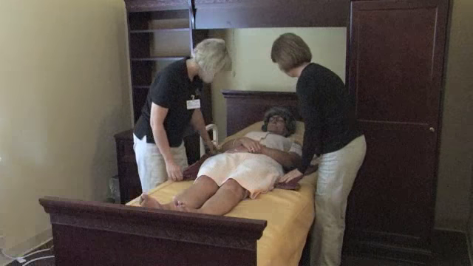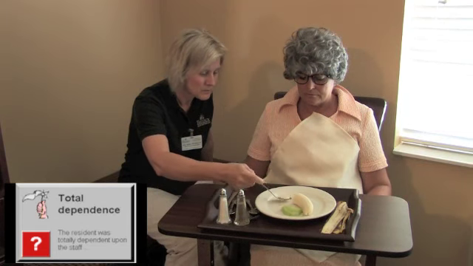Dependent is when the resident depends on the caregiver to perform the tasks for them.